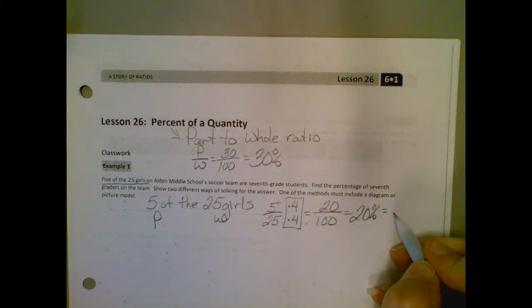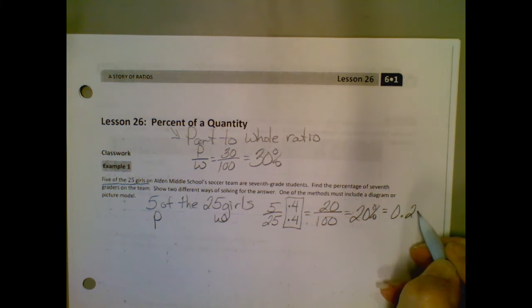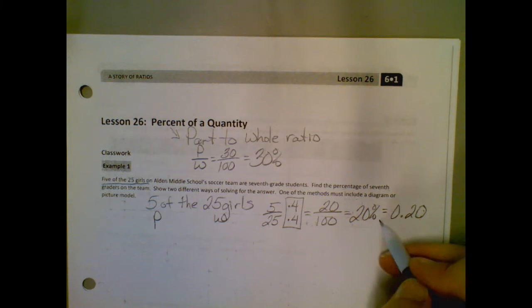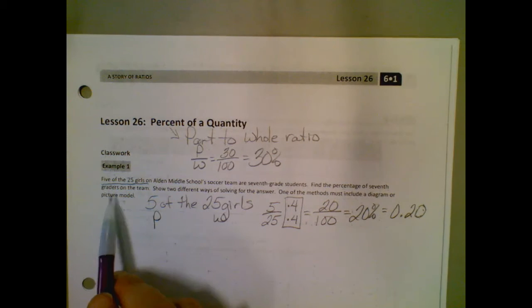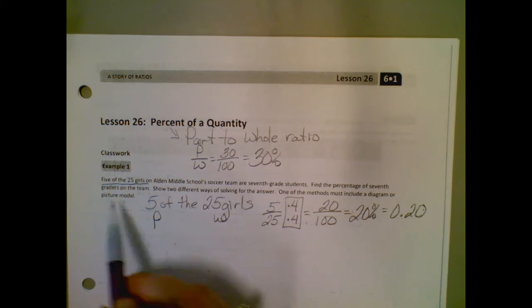I can also make that into my decimal. 2 tenths, 20 hundredths with that. I could use the hundredths place or not, whichever. So I know that it's 20% of the team. Find the percentage of 7th graders on the team. Now I need to do a picture model.